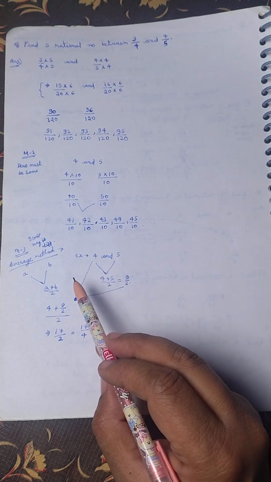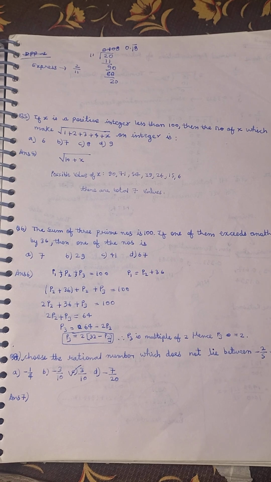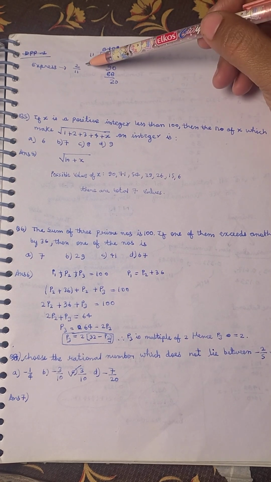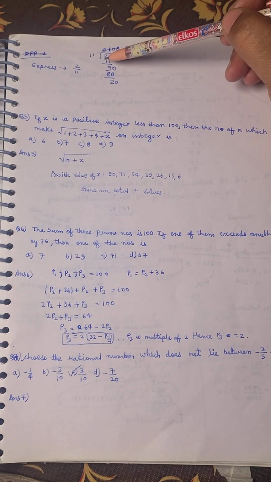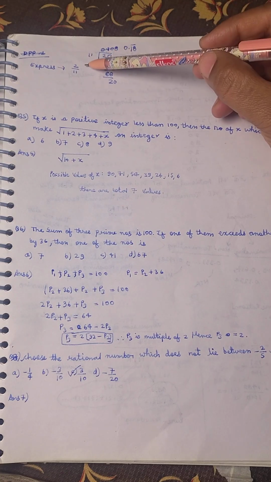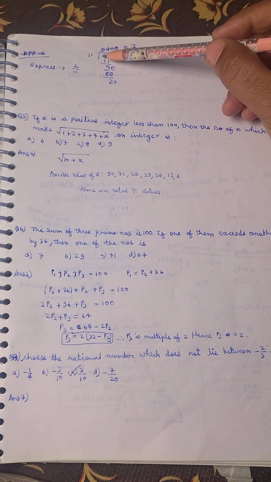Now let's solve a few questions. For questions like 2 by 11, we have to express this fraction as a decimal number. So the process goes as follows.